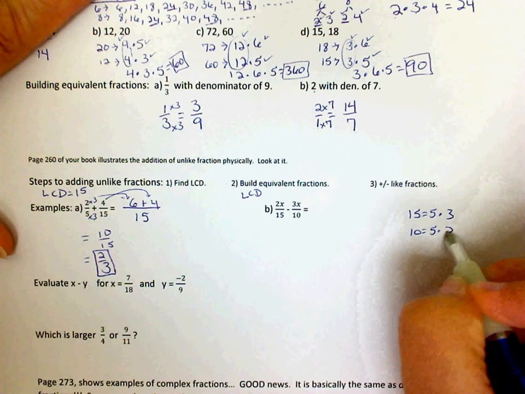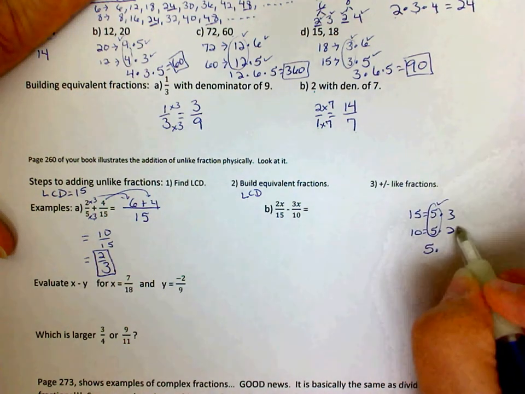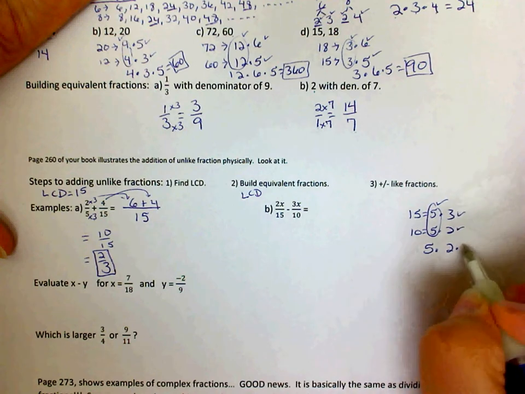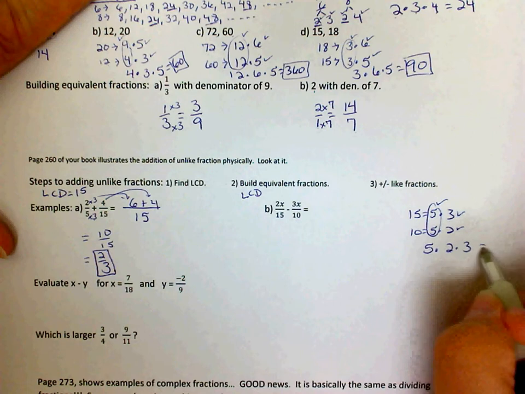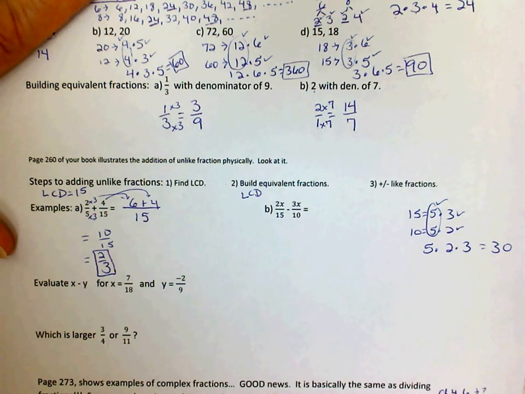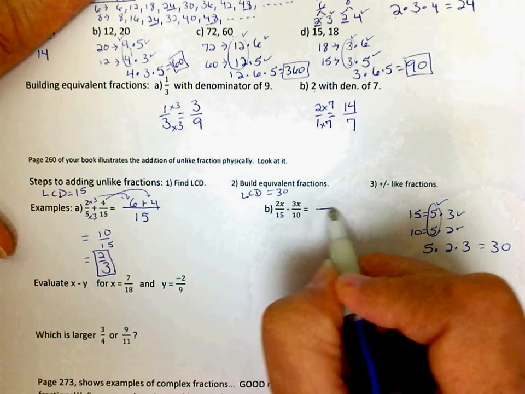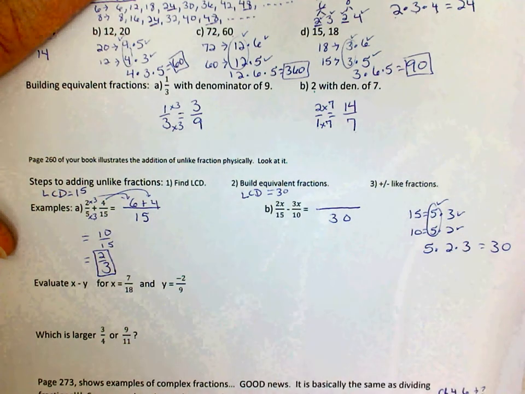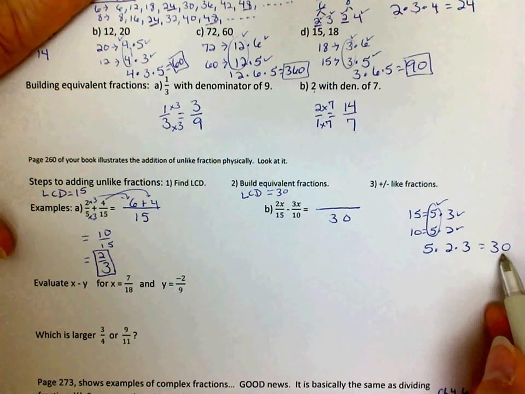These are repeated, so 5 times 2 times 3. So that's 10 times 3 gives us 30. Alright, so our LCD happens to be 30. Bring one big fat fraction bar over and put your denominator, your LCD, in the bottom.